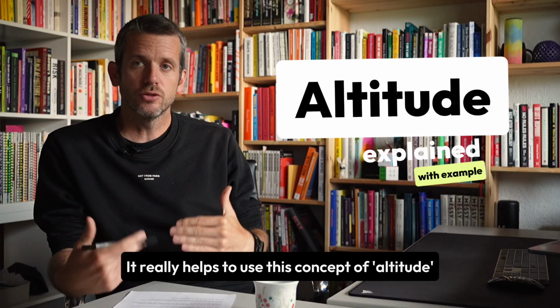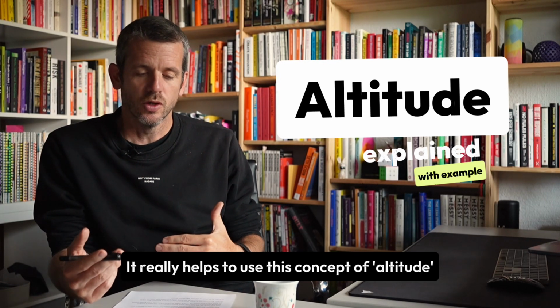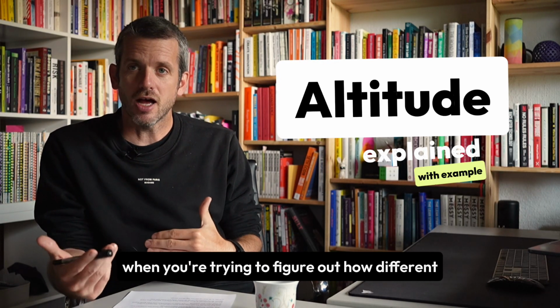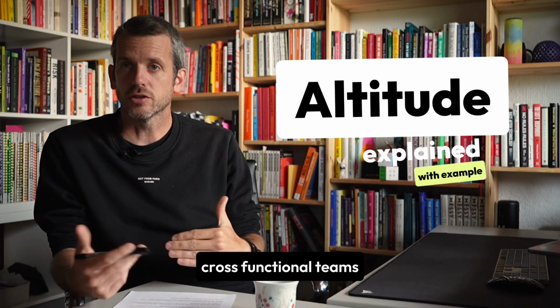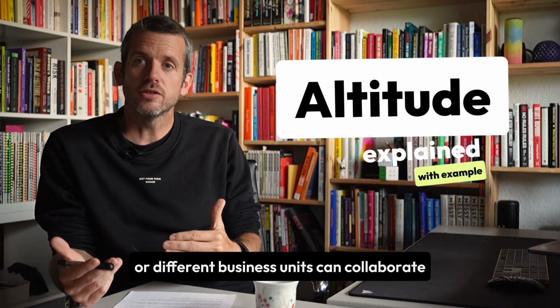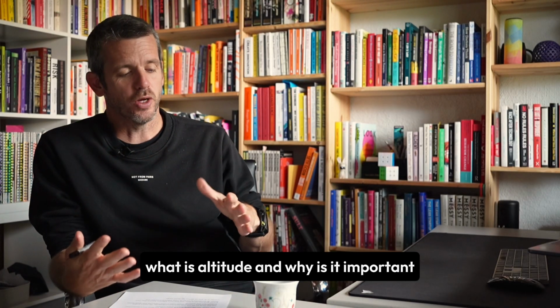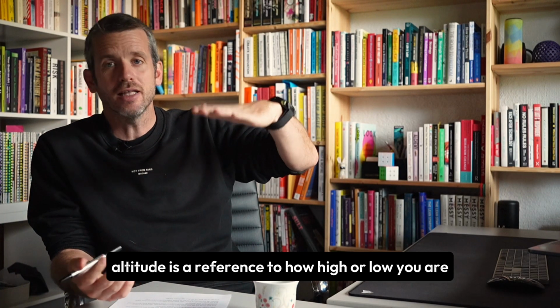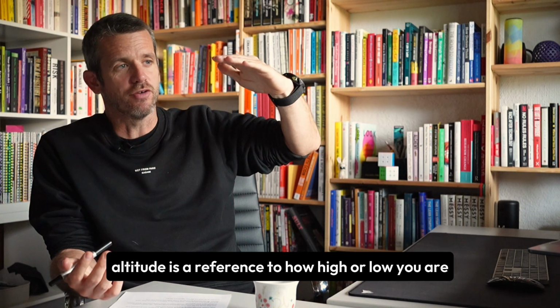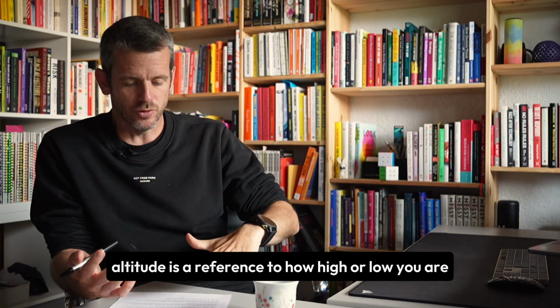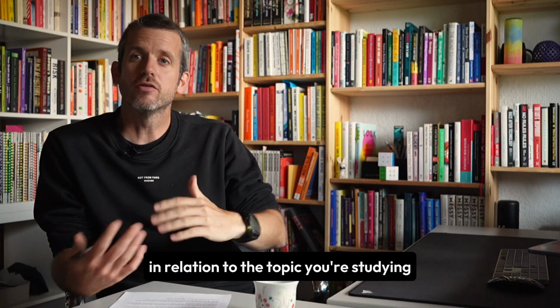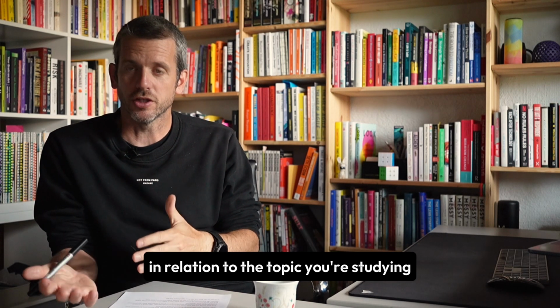It really helps to use this concept of altitude when you're trying to figure out how different cross-functional teams or different business units can collaborate. What is altitude and why is it important? Altitude is a reference to how high or low you are in relation to the topic you're studying.